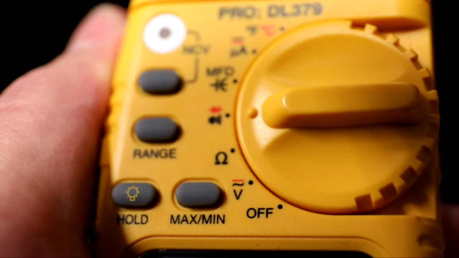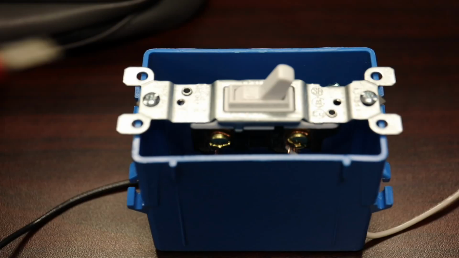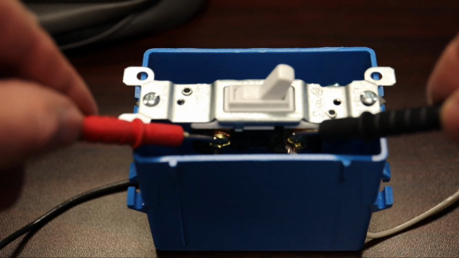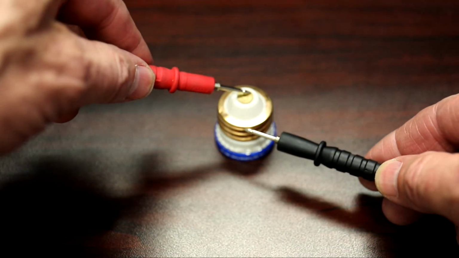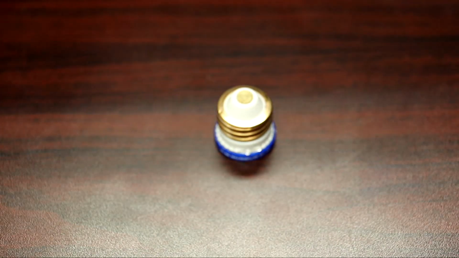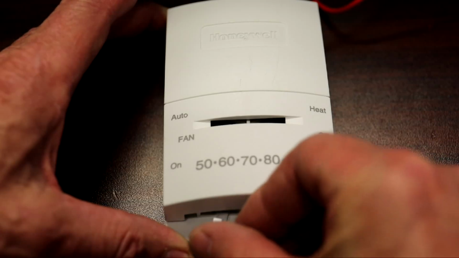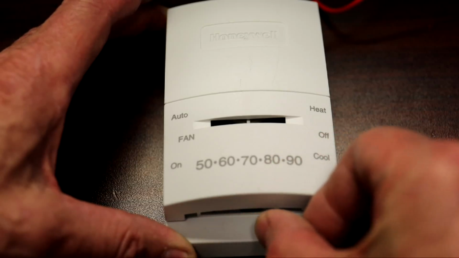Continuity simply measures whether a circuit is open or closed. It's a quick check to determine whether a switch is on or off and whether a circuit path is open or closed. A tone is heard to confirm a closed circuit, therefore eyes on the meter during testing is not required.